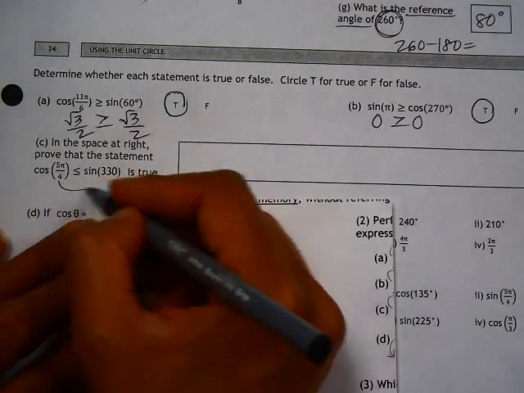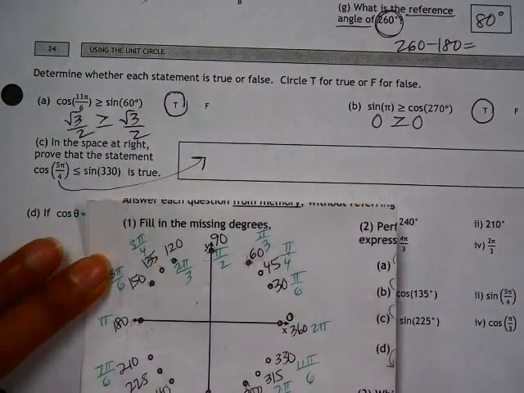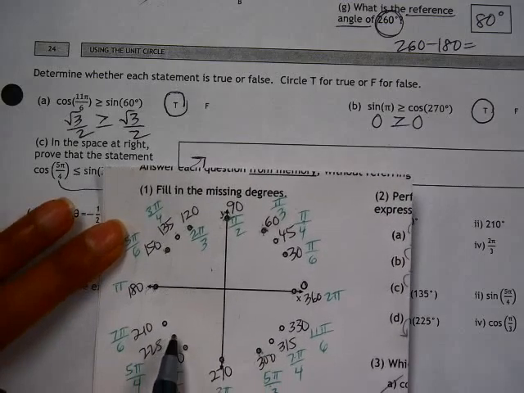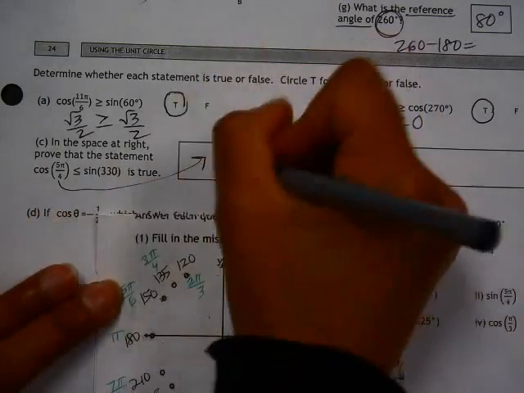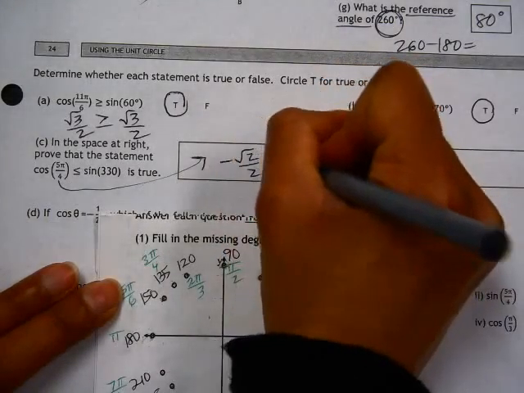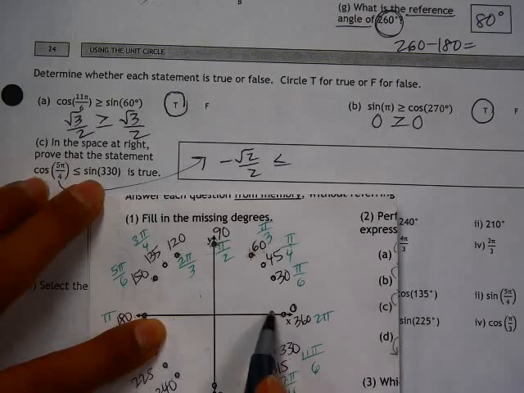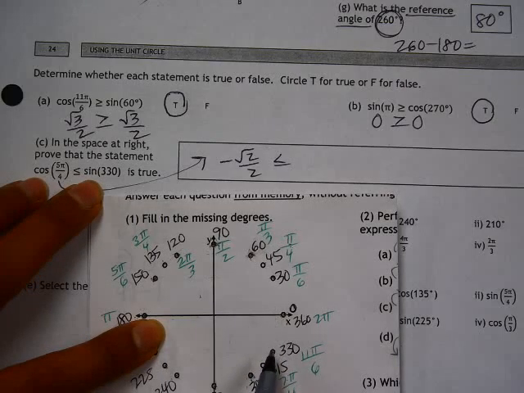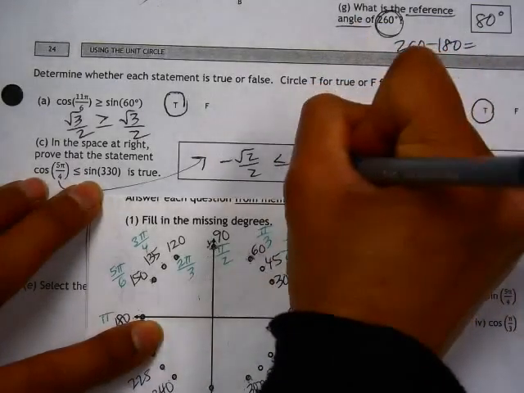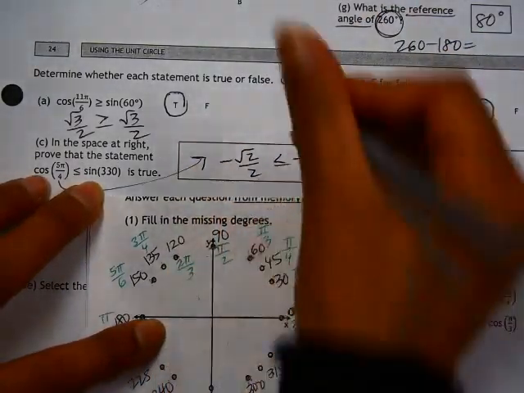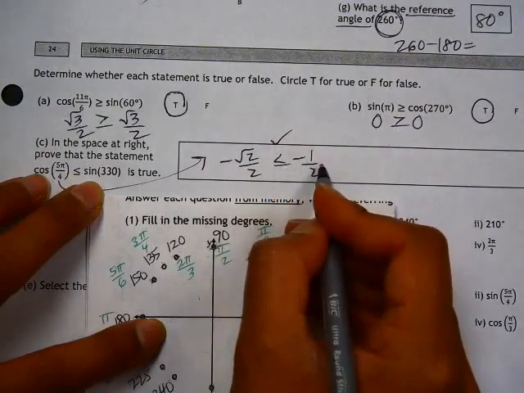So cosine 5 pi over 4, cosine is negative, and it's the medium leg, so negative root 2 over 2. Less than or equal to sine of 330 degrees, which would be negative, and it's the shortest leg, which is 1/2, so negative 1/2. Negative root 2 over 2 is less than or equal to negative 1/2.